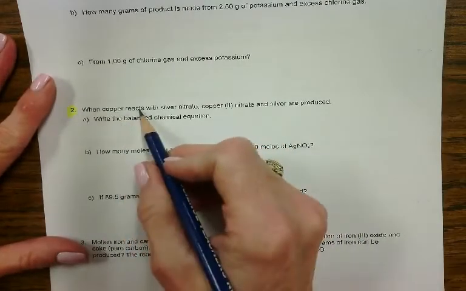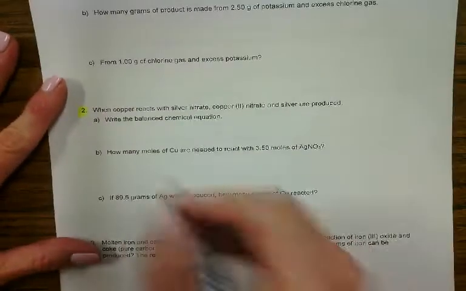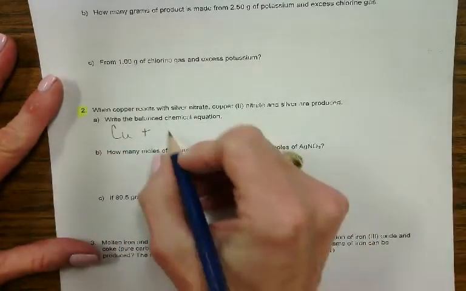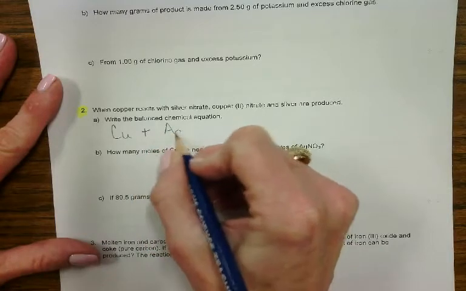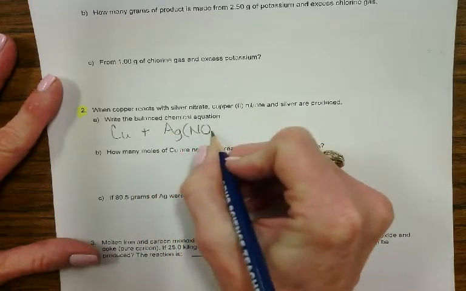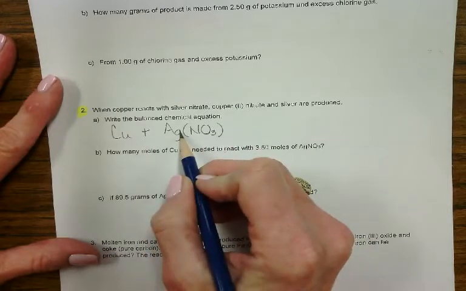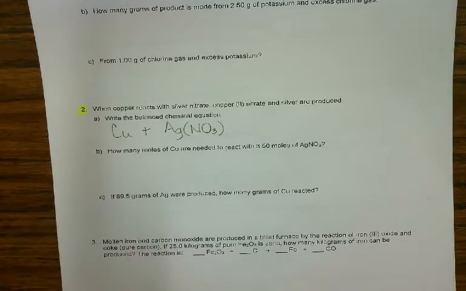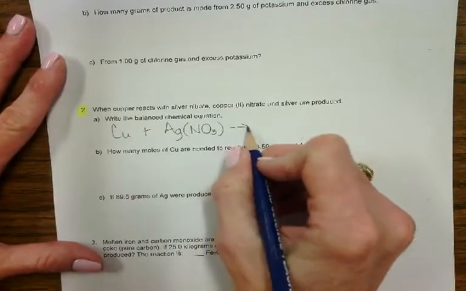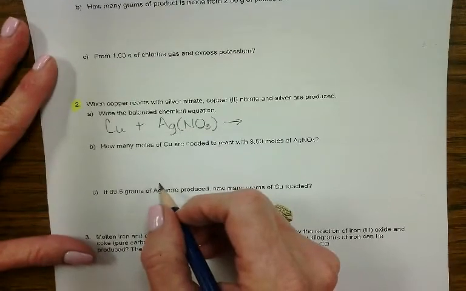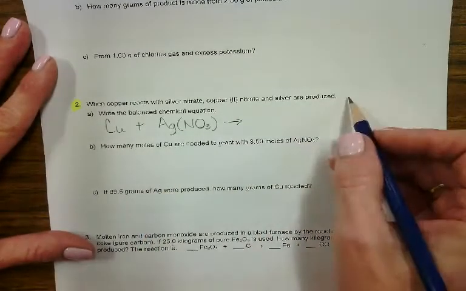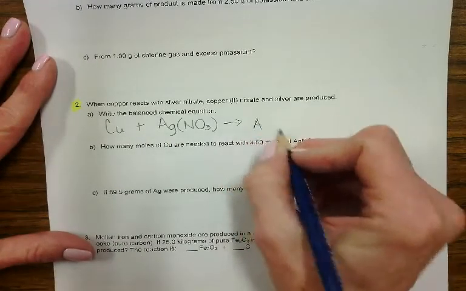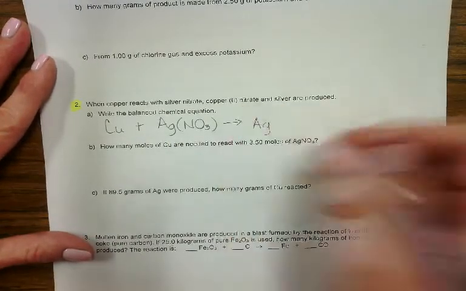It says copper reacts with silver nitrate, so those are my reactants. Okay, copper reacts with silver nitrate. Okay, silver's oxidation number is +1, nitrate's is -1. So you don't need any subscripts here, it's just a 1 and a 1. Hopefully you recognize this as a single replacement reaction. It tells you what the products are, but copper is going to replace silver in this reaction, and you'll get silver and copper 2 nitrate.